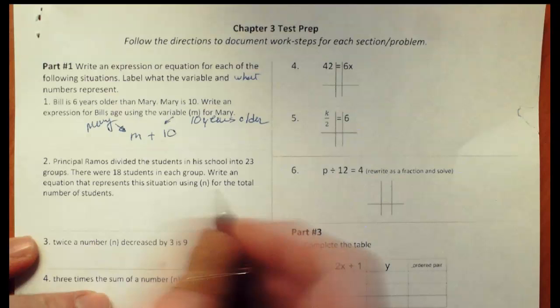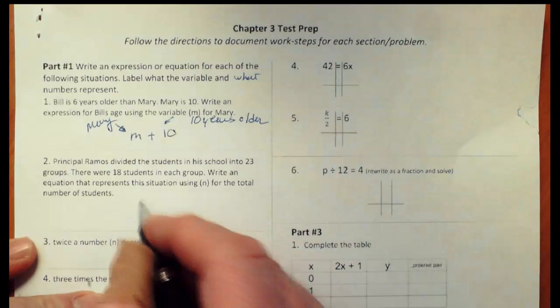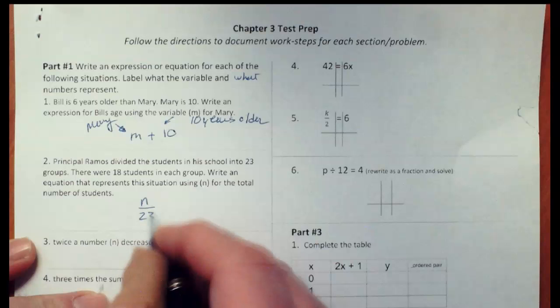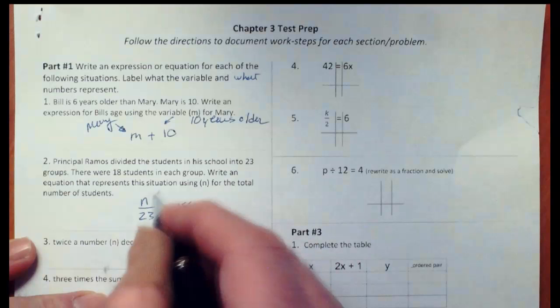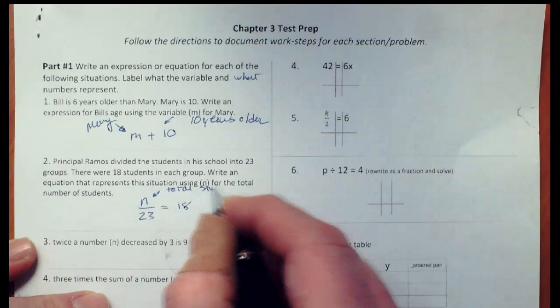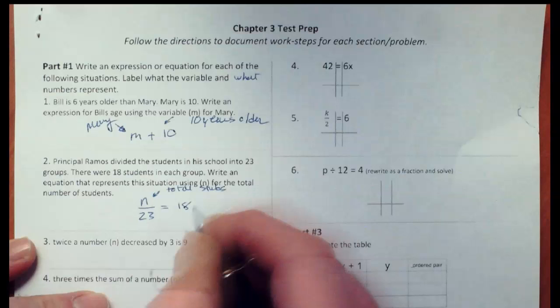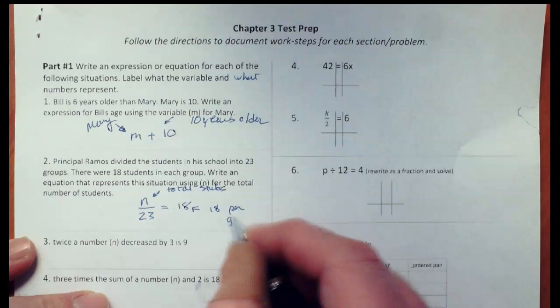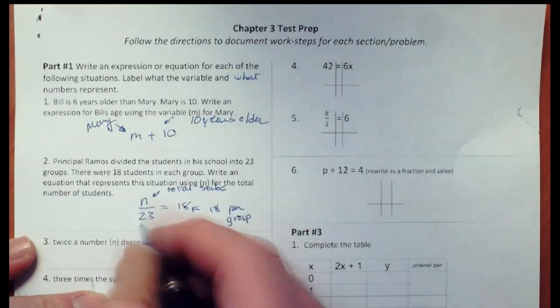Principal Ramos divided the students in the school, use N, into 23 groups. Here's the 23 groups, and there was 18 in each group. This would be total students. This is 18 per group. And this is 23 groups.